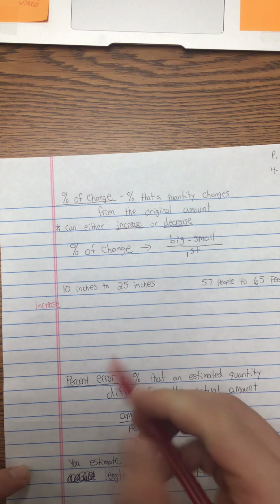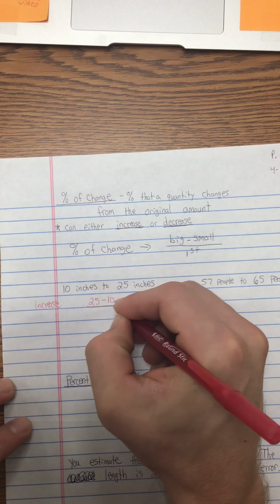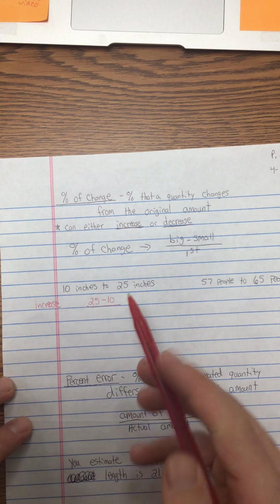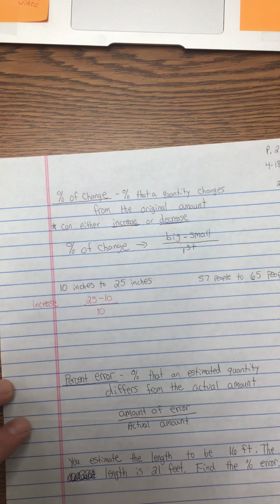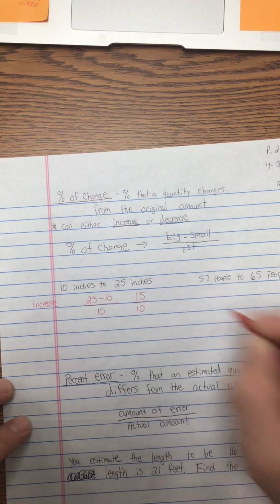So here my big number is 25, the smaller number is 10, so 25 minus 10, and then we need to divide it by the first number. Now the first number I had was 10. Okay, 25 minus 10, 15, divided by 10, okay?